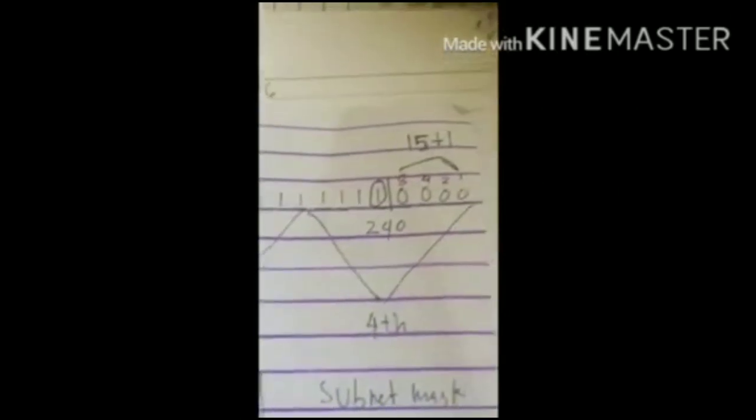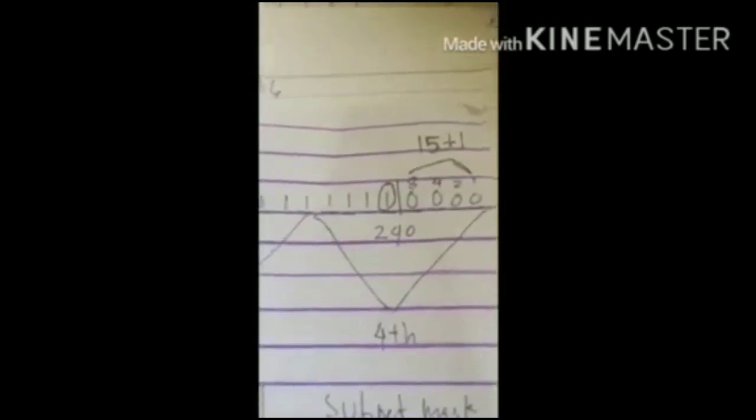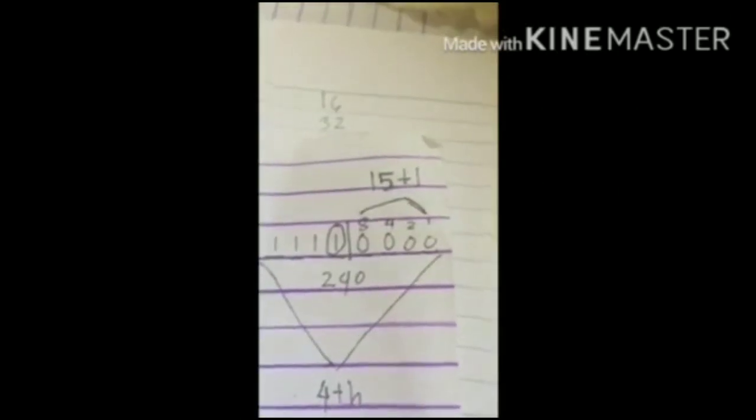Now let's move to get the subnet mask. In every octet, we have 255 in binary numbers. So the first octet is 255, second is 255, third is 255, and the fourth octet is 240. Why 240?